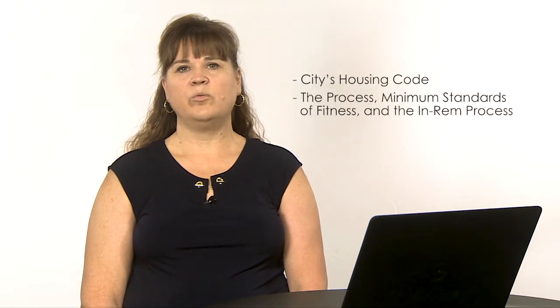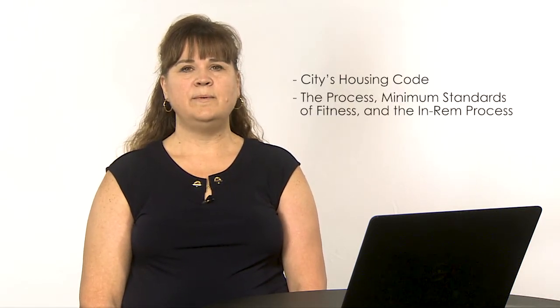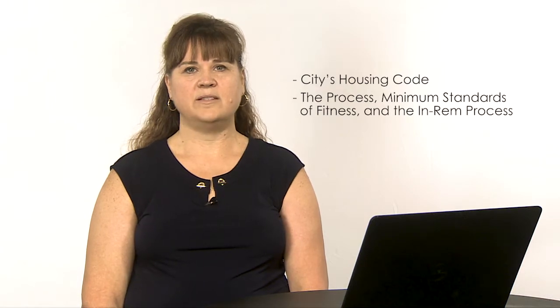Today we're going to provide an overview of the city's housing code and the options available to the Code Enforcement Division when a structure is found to be in violation of the city's housing code. We will review the housing code process, the minimum standards of fitness, and the NREM process.